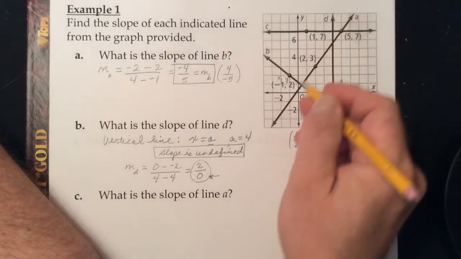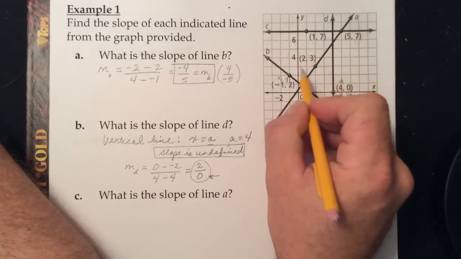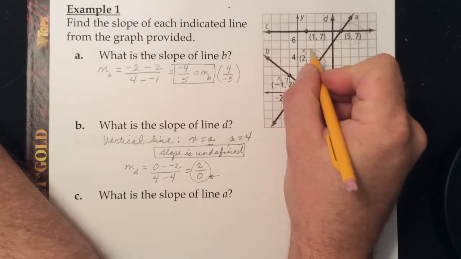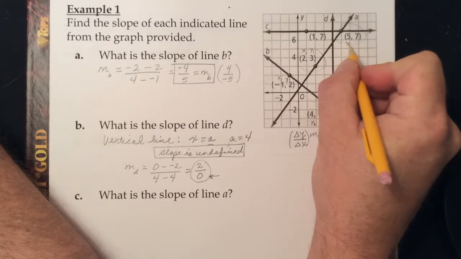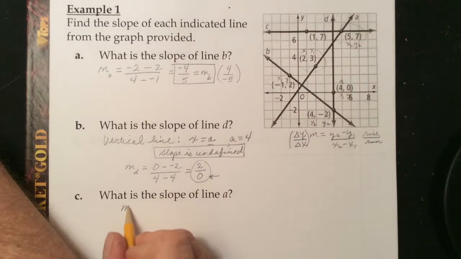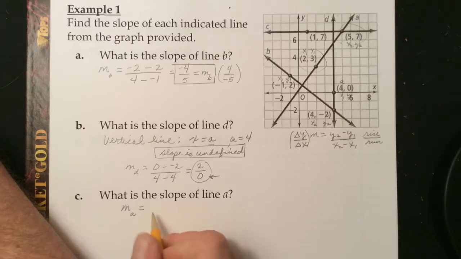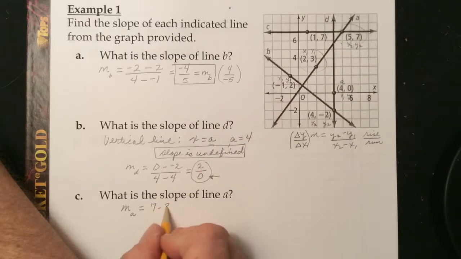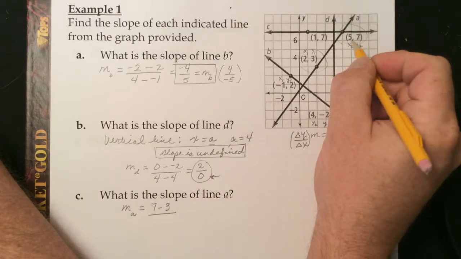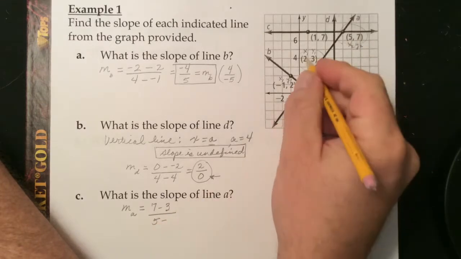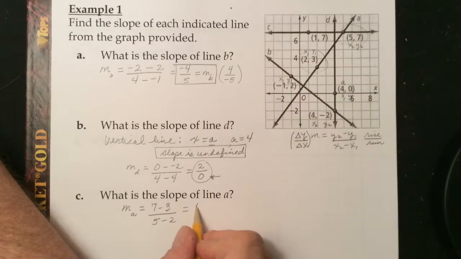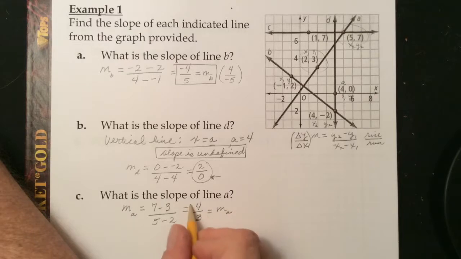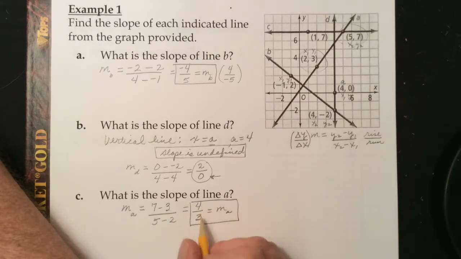Part C, here's line A, and there are 2 points provided on that line, one here and one here. I'm going to let this be my first point, x1, y1, and this one be my second point, x2, y2. Using the slope formula, the slope of line A is y2 minus y1, or the difference in the y coordinates, 7 minus 3, over the difference in the x coordinates, 5 minus 2. 7 minus 3 is 4. 5 minus 2 is 3. So the slope of line A is 4/3, or 4 to 3. The rise over the run.